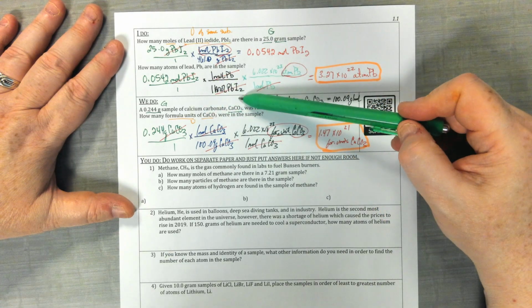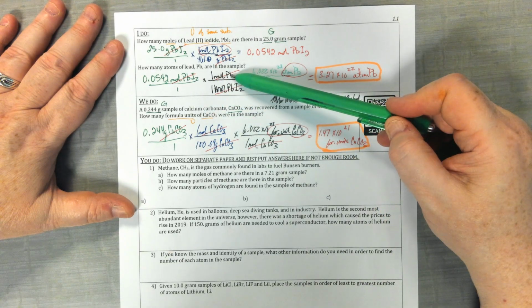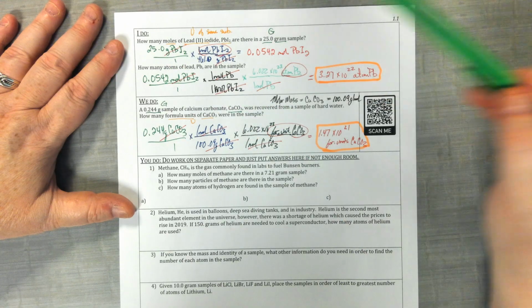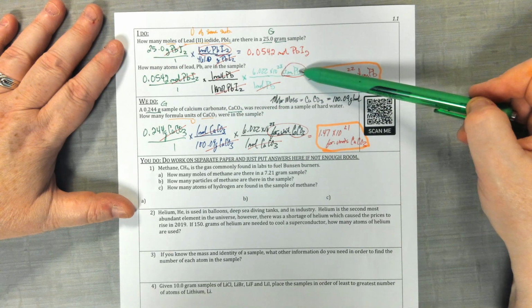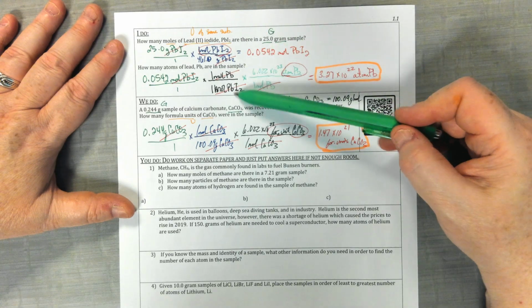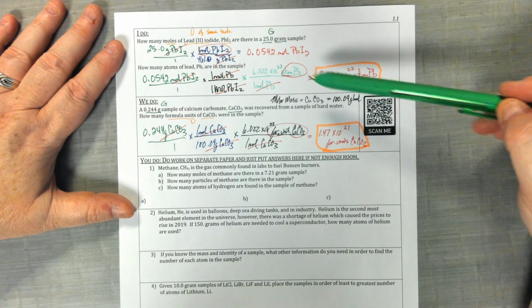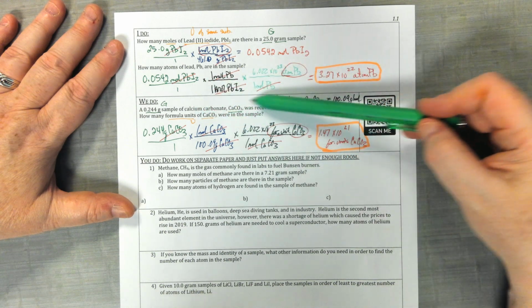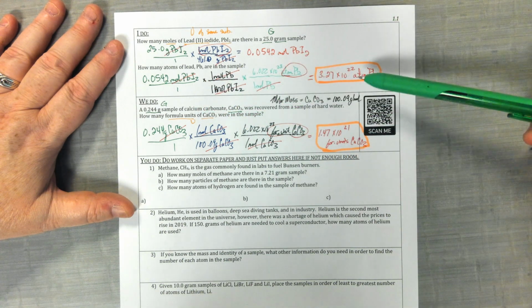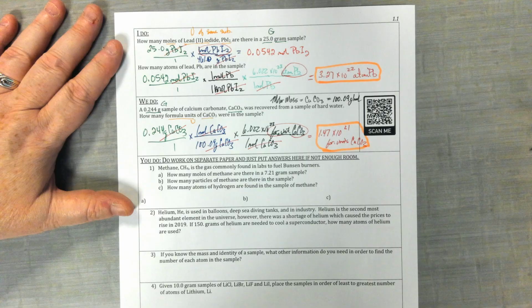Get rid of the moles of lead 2 iodide. I have moles of lead. I don't want moles of lead. I want atoms of lead. So 1 mole of lead is Avogadro's number in atoms of lead. You can see the red canceling the units, leaving me with the units I want. And when I multiply across the top and then divide by 1, I get 3.27 times 10 to the 22nd atoms of lead.